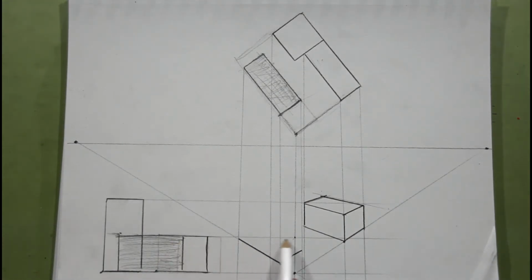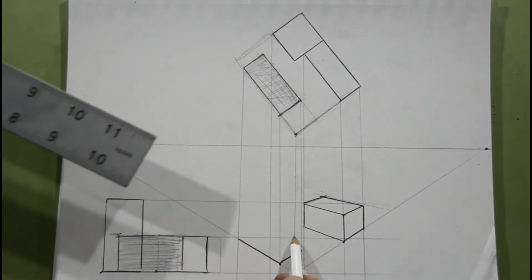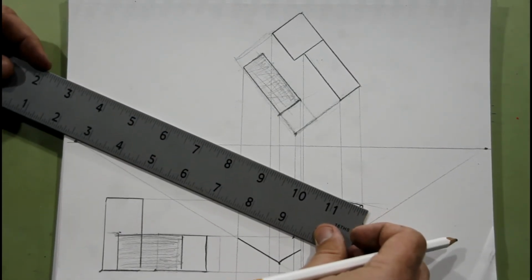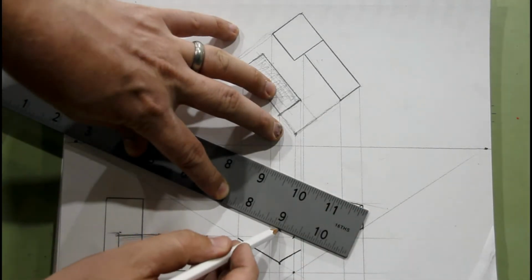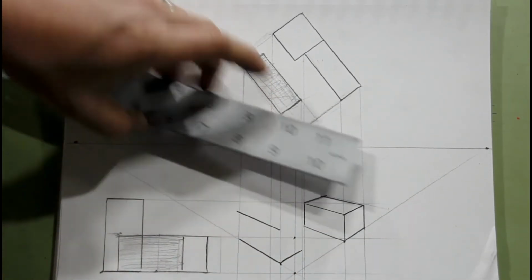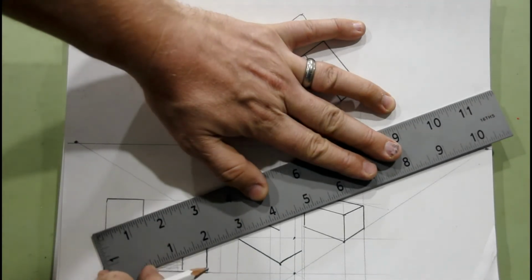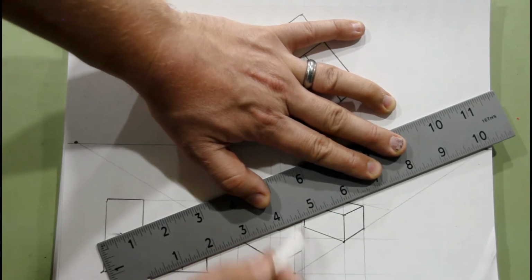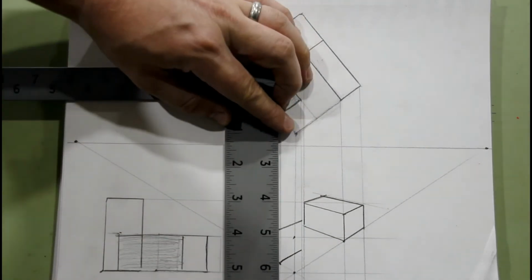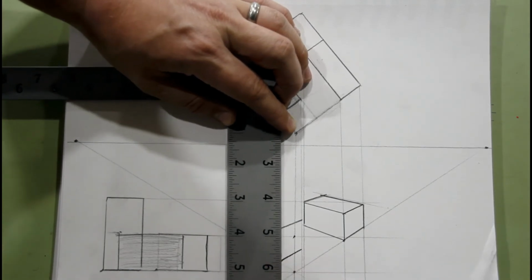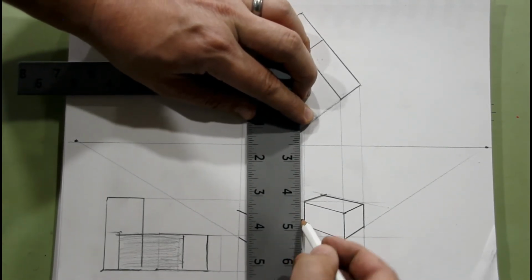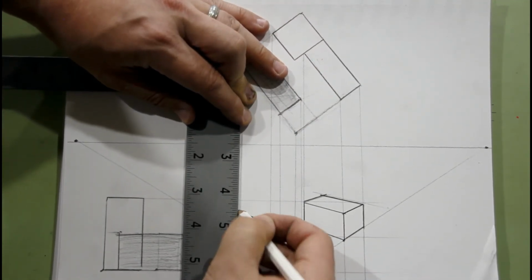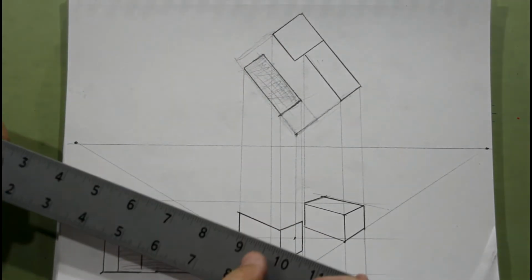Again, finding the height, I'm going to bring this line over to here, and that's where my height comes from. And do the same thing going this way. Go ahead and get the top.